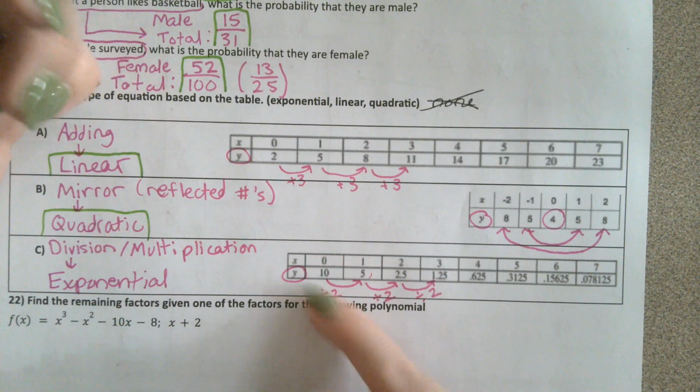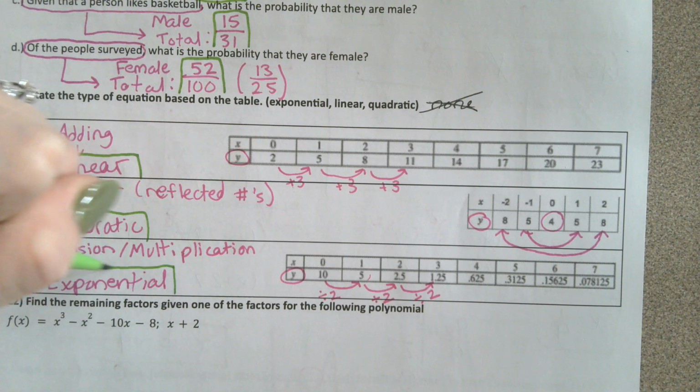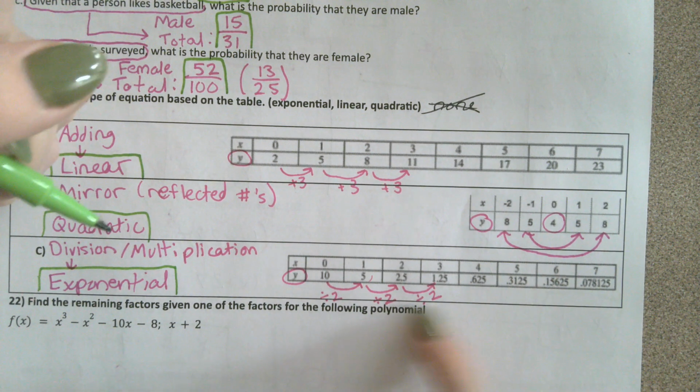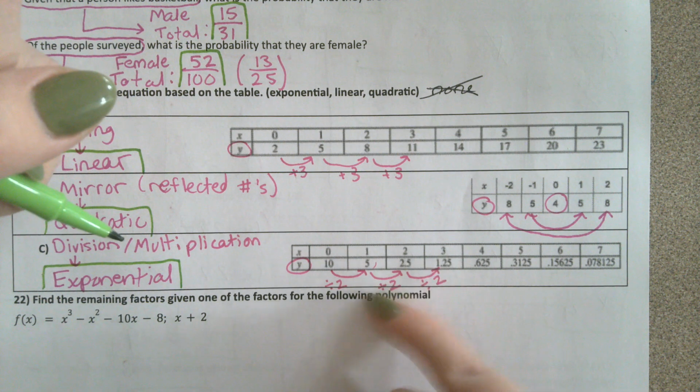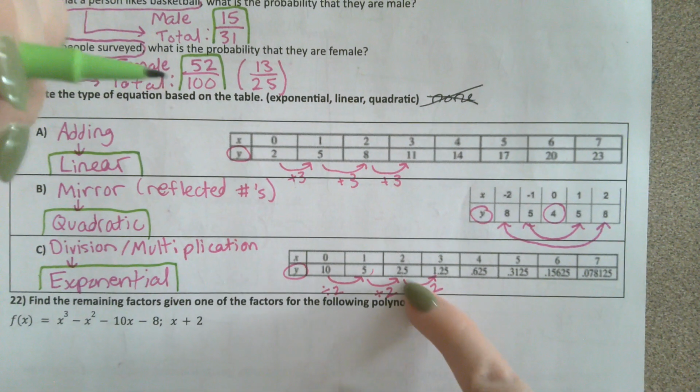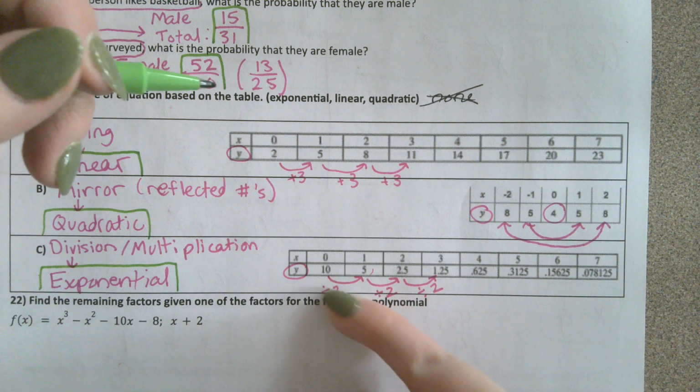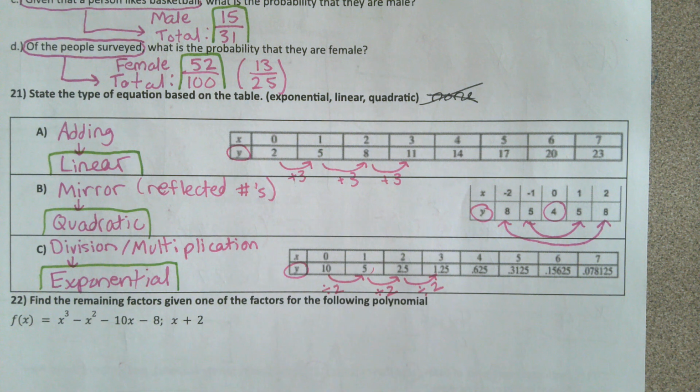If you ever struggle with going down with division, you can always start at the end or any number, and you can go backwards and multiply to go up. 2.5 times 2 is 5, times 2 is 10. That would also work.